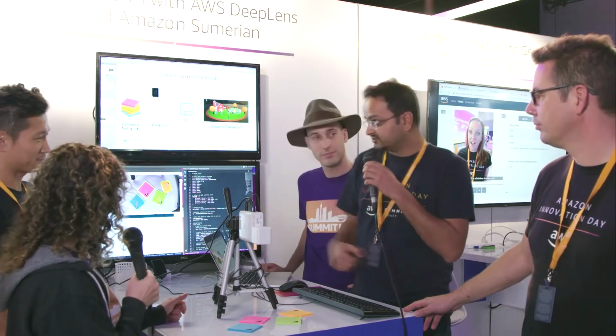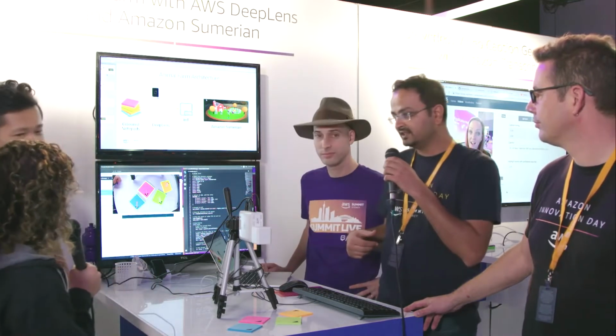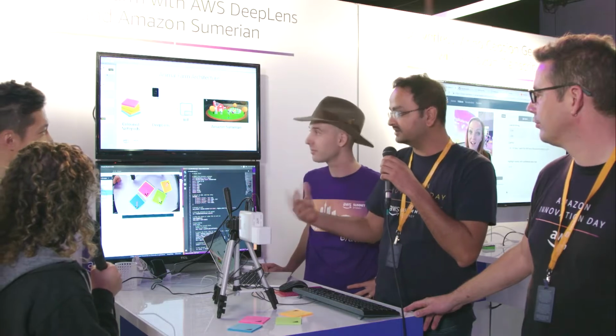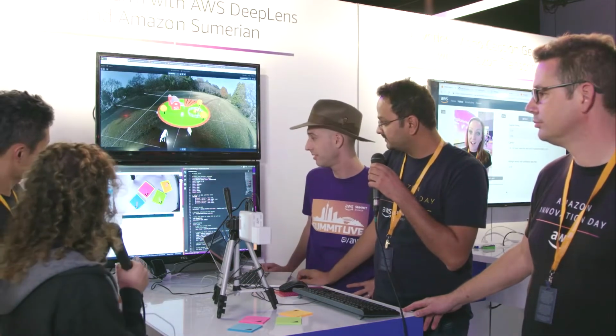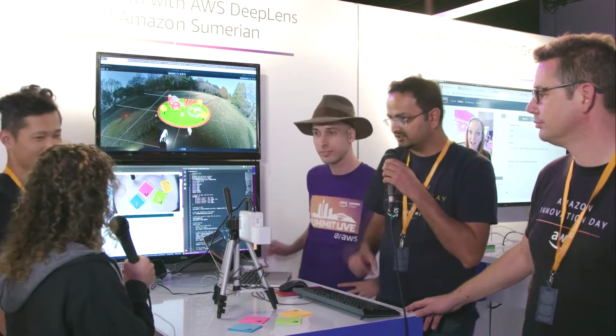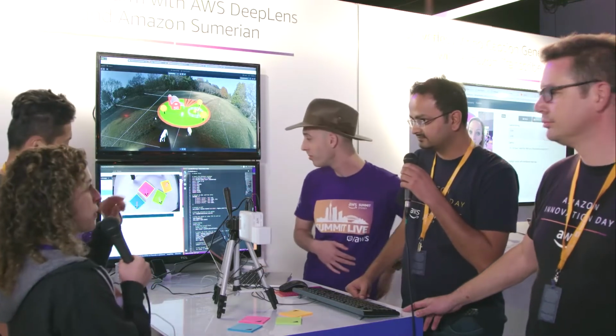Yeah. So this is being published to AWS IoT. And where is this Python code? It's running in the DeepLens itself. Right. Is it also available anywhere online? We will be publishing it soon. We're publishing it to GitHub, hopefully.